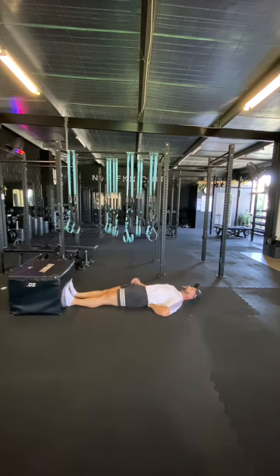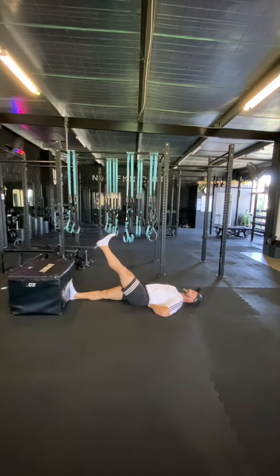I'm going to push my right foot into the wall, and then I'm going to lift my left leg up as high as I can until my lower back right there pushes into my hand. So we want to stop the test as soon as our lower back pushes into the hand, or we start to bend the knee, or the leg starts to deviate out to the side.